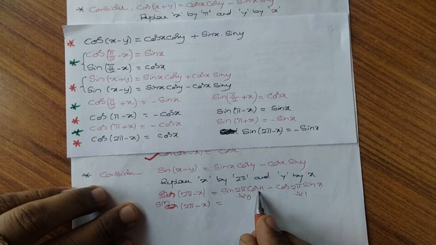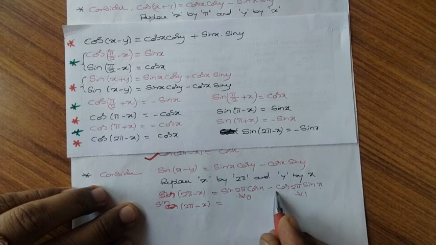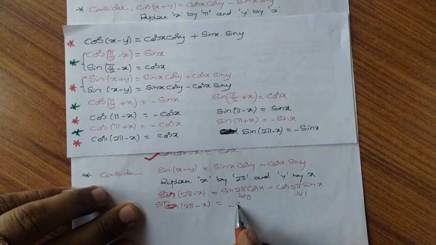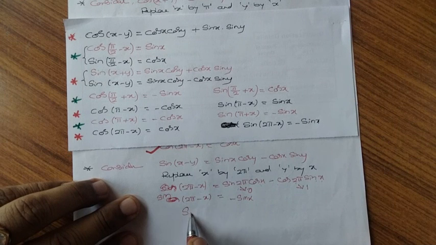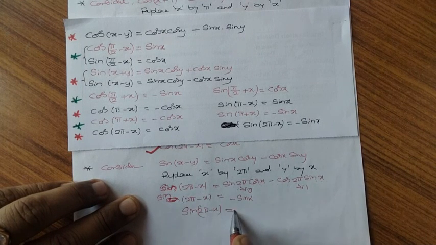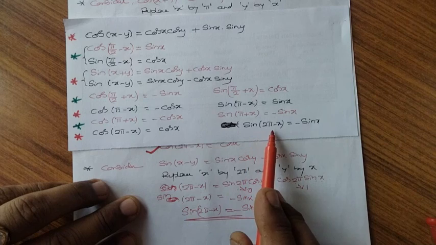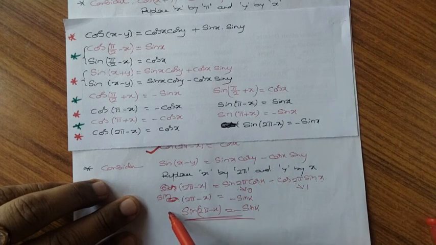0 into cos x is 0, you need not write. That is minus 1 into sin x, that is equal to minus sin x. So that is sin of 2 pi minus x equals minus sin x. This is the result. See here, sin of 2 pi minus x equals minus sin x.